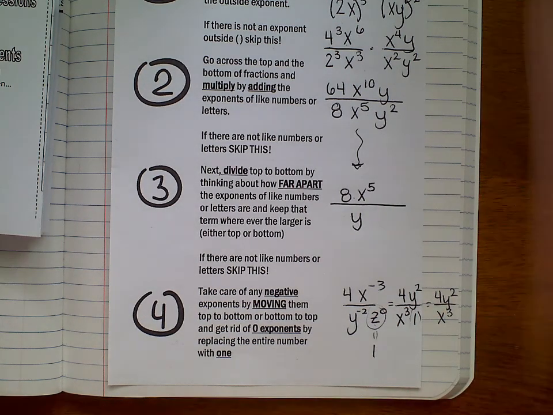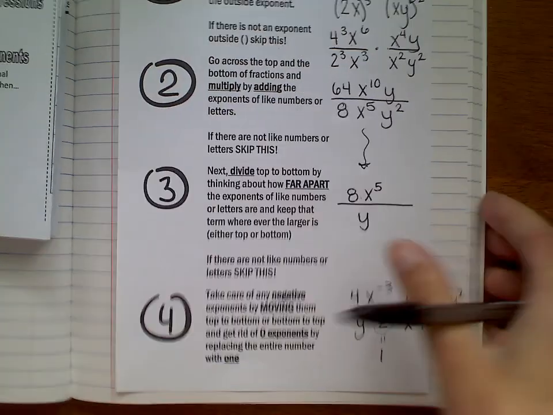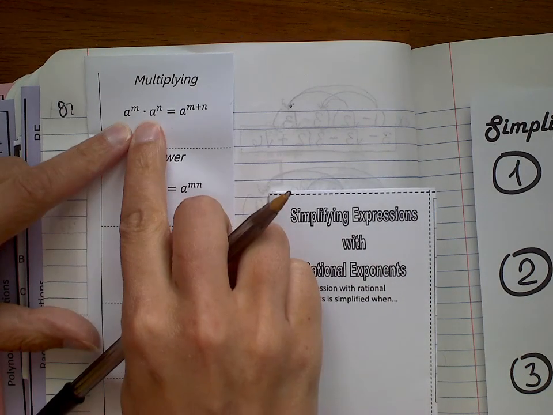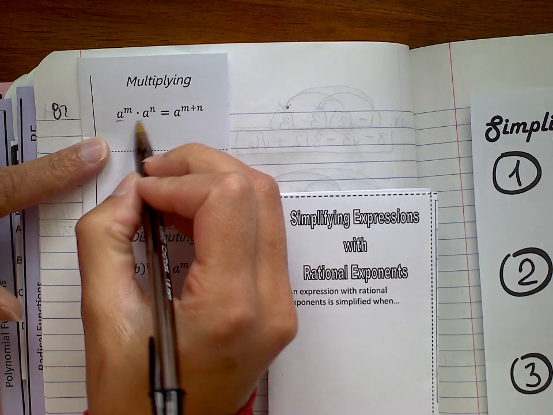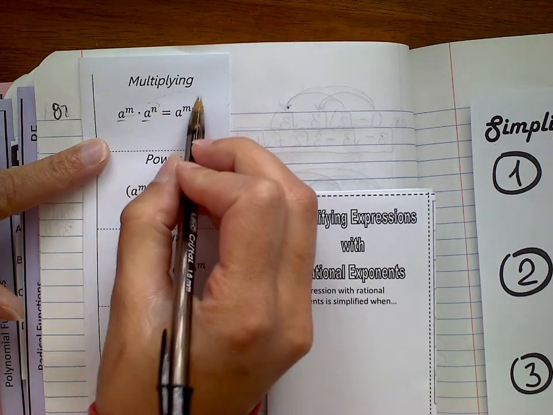Okay, so that's kind of a big example. Now, all of these little rules right here are just those individual rules. So if I'm multiplying bases that are the same, we add their exponents.